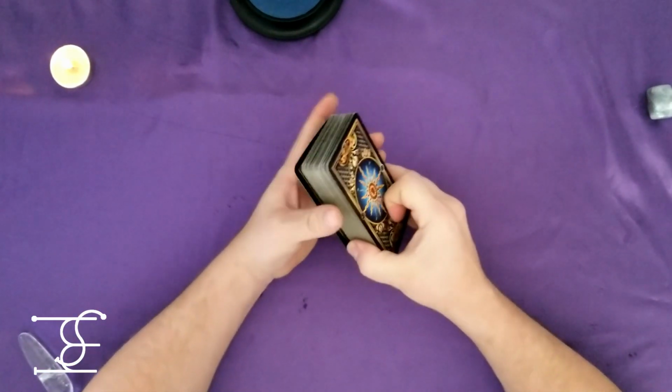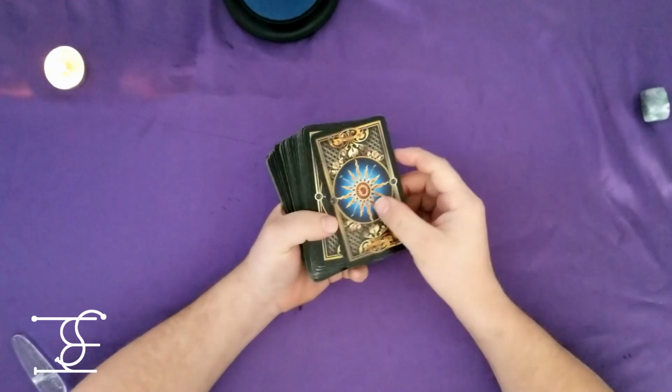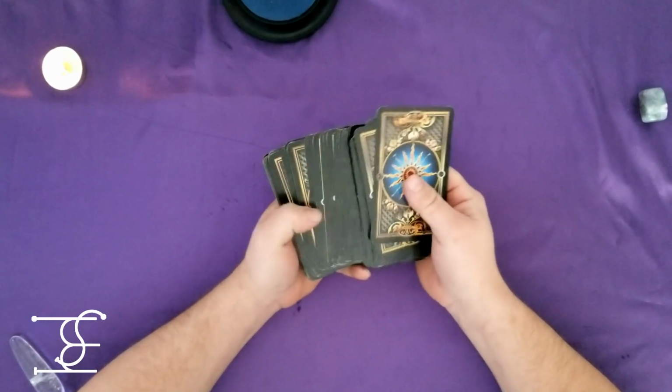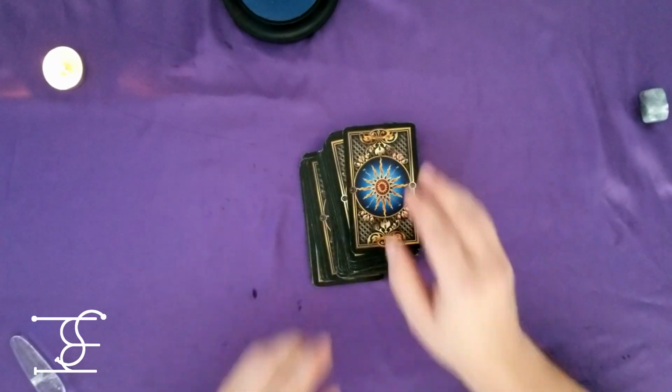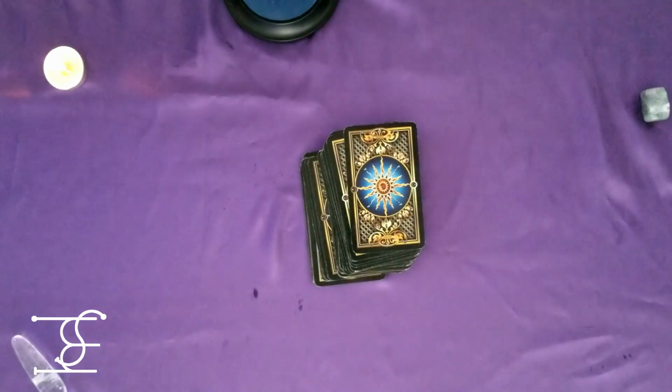Alright, so today we're going to talk about different tarot styles and readings, right? Everyone has a favorite spread. Everyone loves certain ways to read.